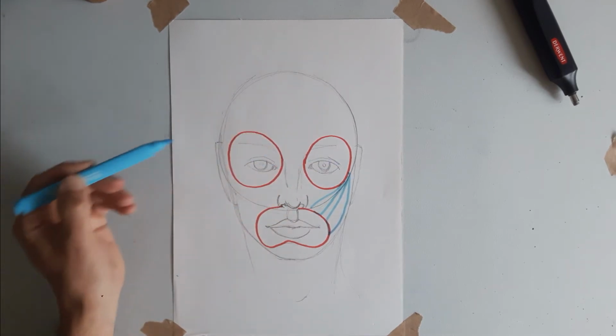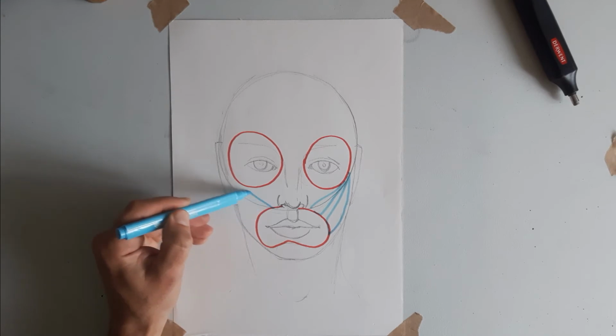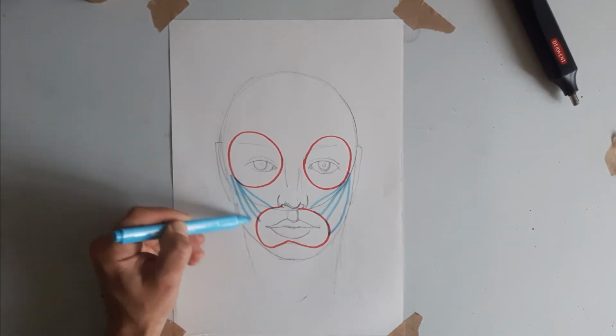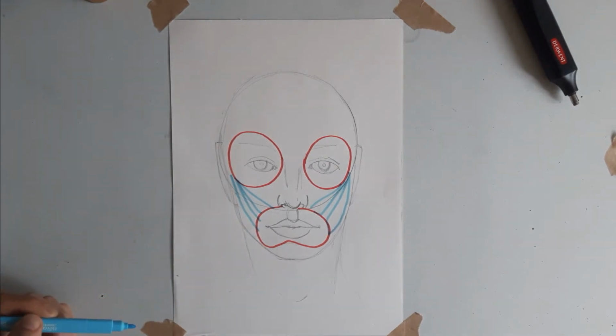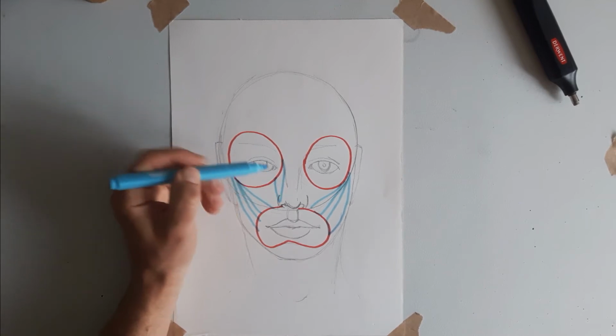Then other muscles, which I'm delineating in blue, help control the jaw movement. And some of these lines are visible in the ways that you draw the shadow shapes over the top of a face.